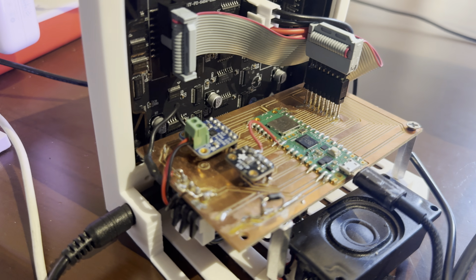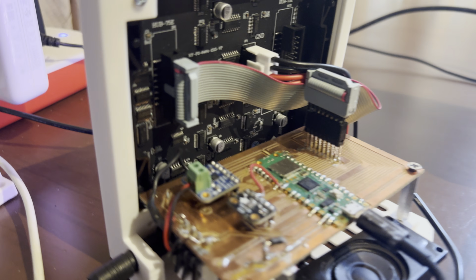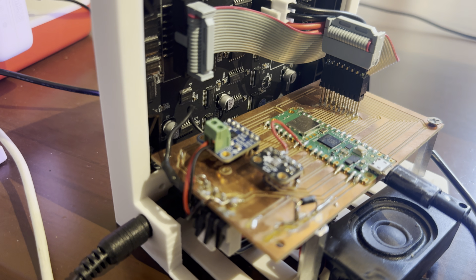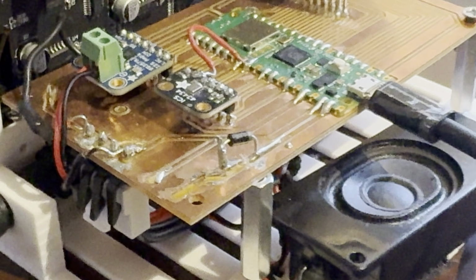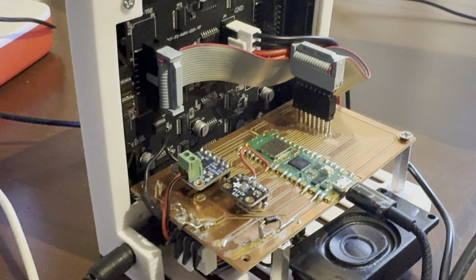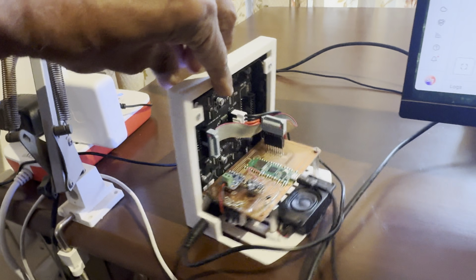Here's the PCB with the Raspberry Pi Pico W with the Wi-Fi. That's been soldered in, and we have a HUB75 connector driving the display matrix, and an amplifier which is driving a speaker and a microphone out there. And we have a 3D printed enclosure where the PCB and the display have been screwed in.